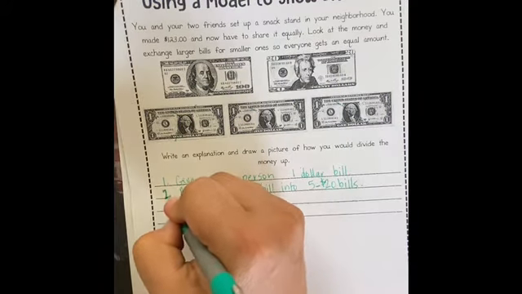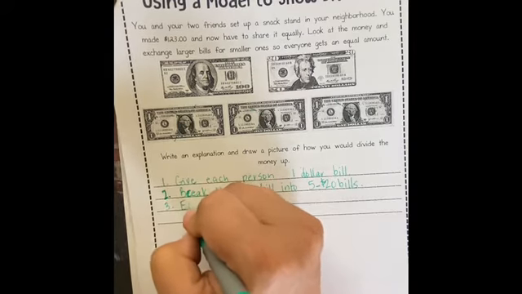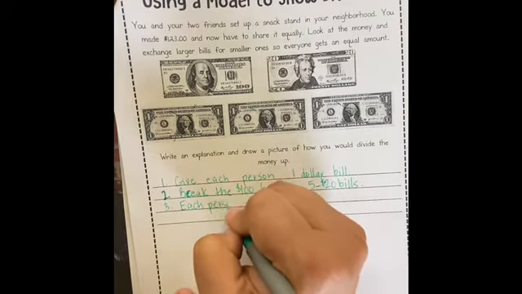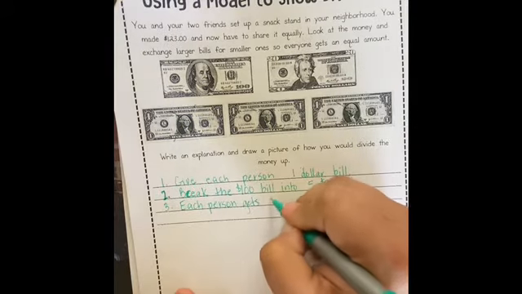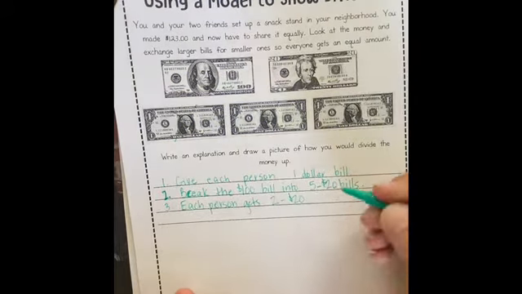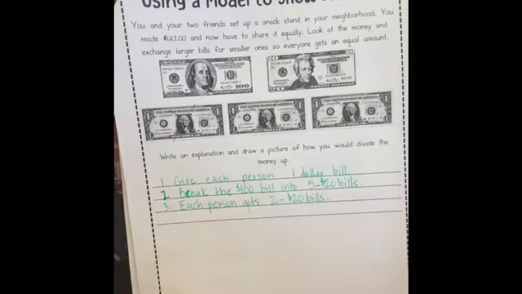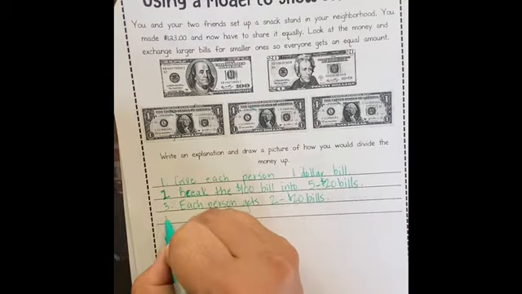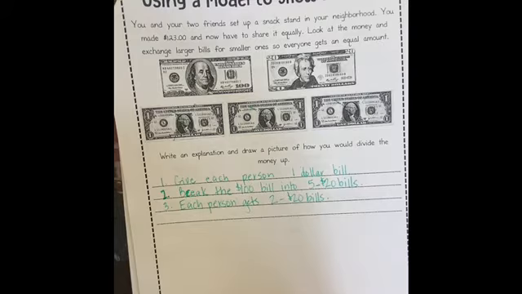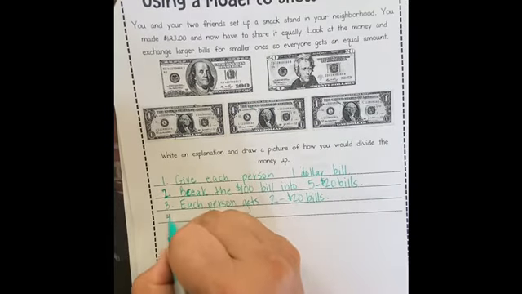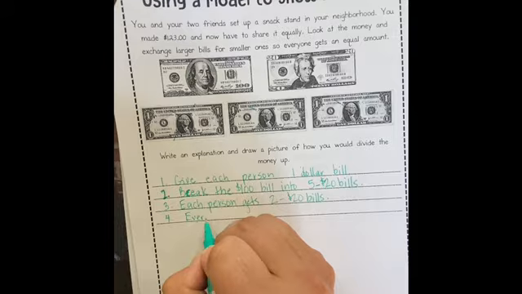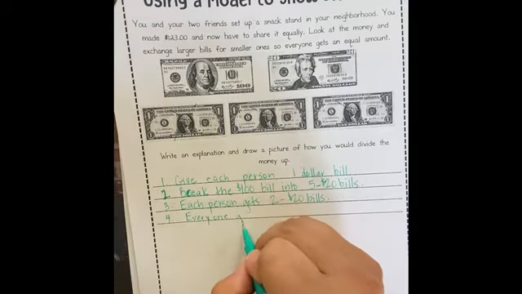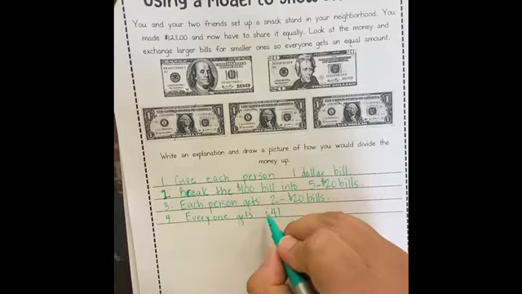Sorry about that, that should be number 2. Once I've done that, I can figure out how much each person gets completely, because each person is going to get two $20 bills and one $1 bill. So everyone gets $41 total.